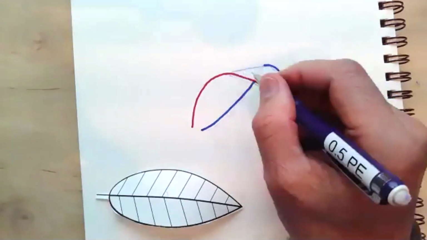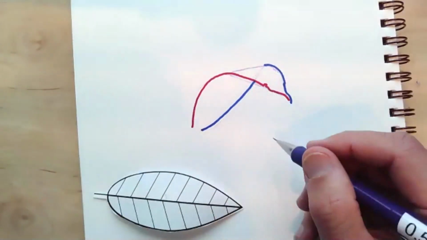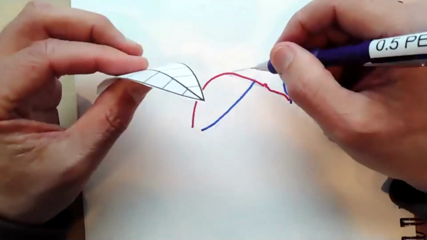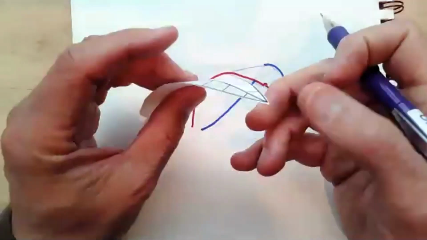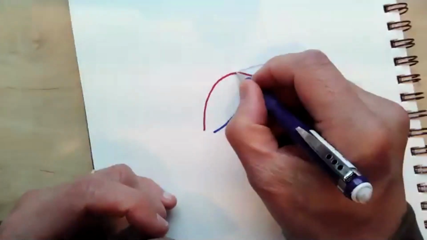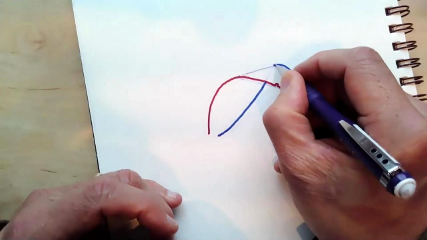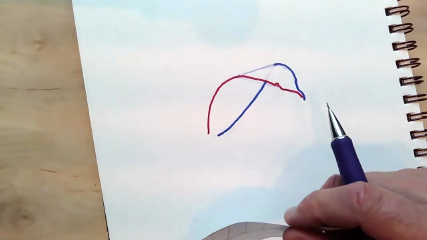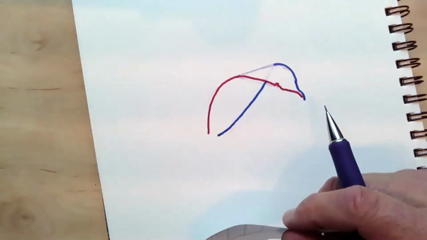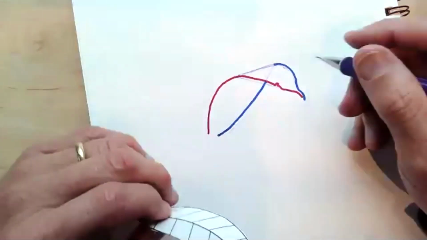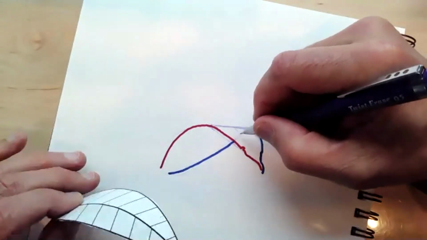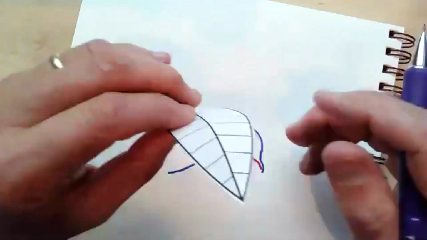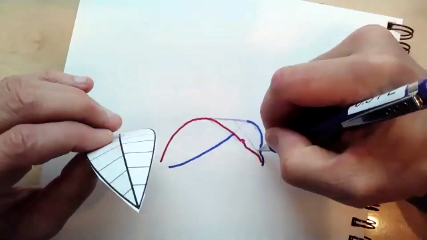For the top edge of my leaf, I am going to draw it. If it's flat like this paper model, all I'm doing is connecting this high point here with this high point here. And the center vein would be coming down here.